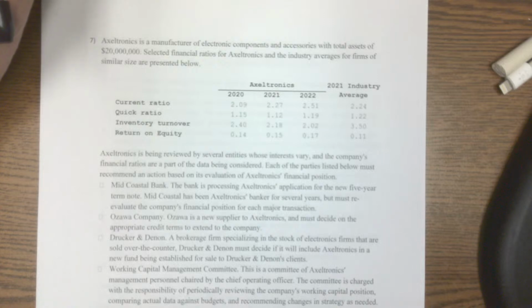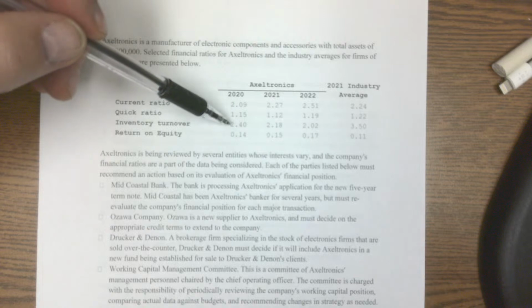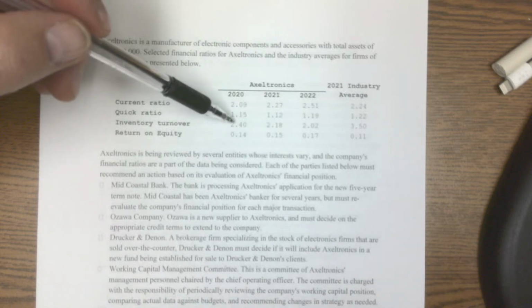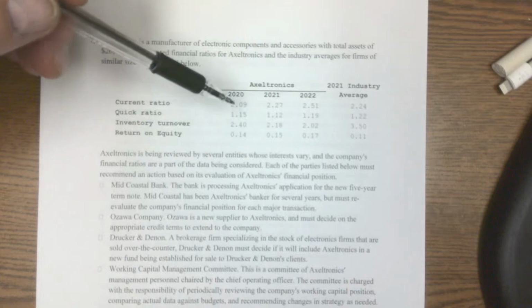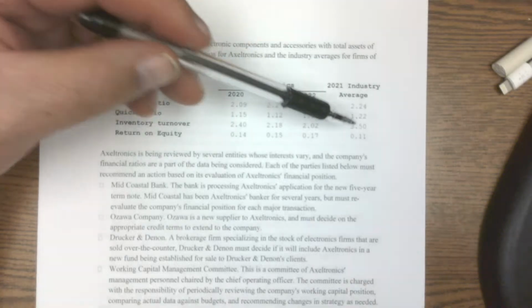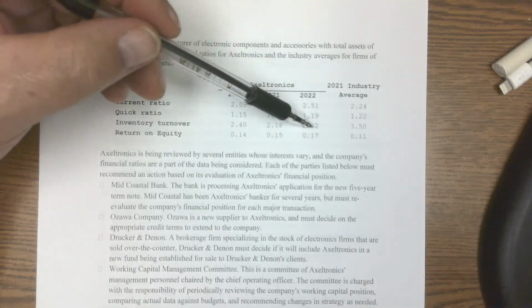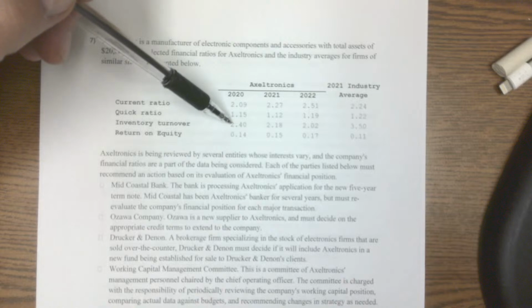Right. Inventory turnover, we seem a little bit low here. So the inventory turnover is your cost of goods sold divided by your average inventory. And since we know the industry average is 3.5, these people are well below that.